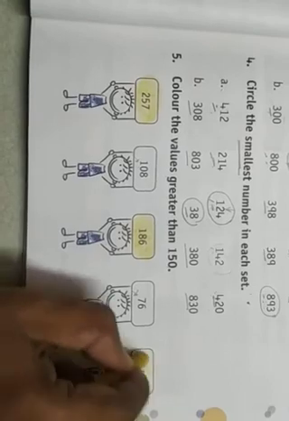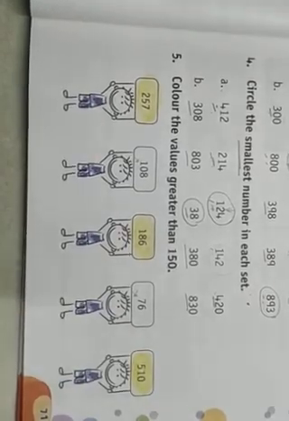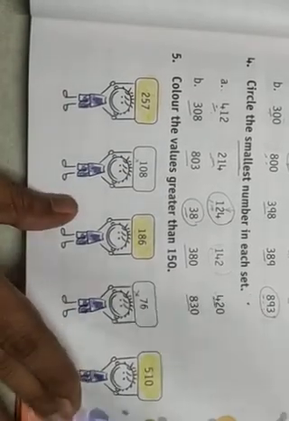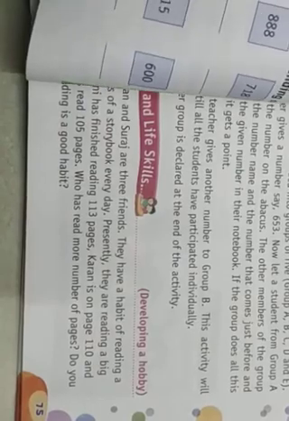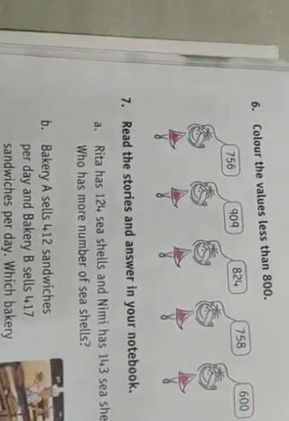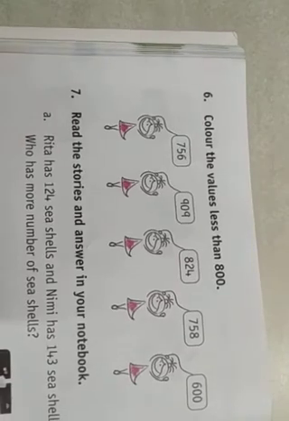This is more than 150. Okay, any doubts? I am sure that you are following these concepts. Okay, it's a very lengthy concept in the unit, so try to understand step by step.